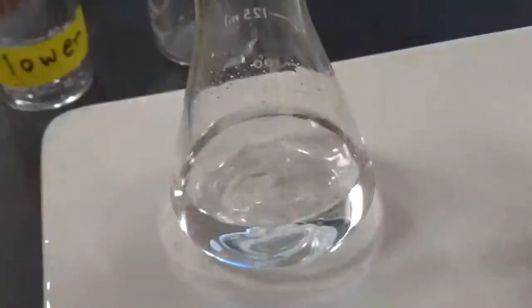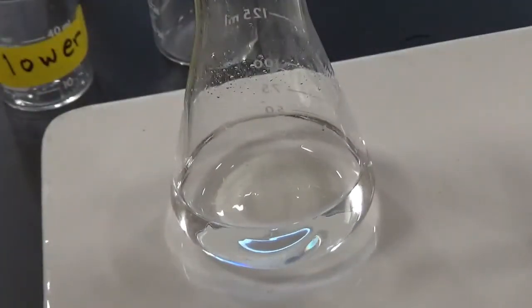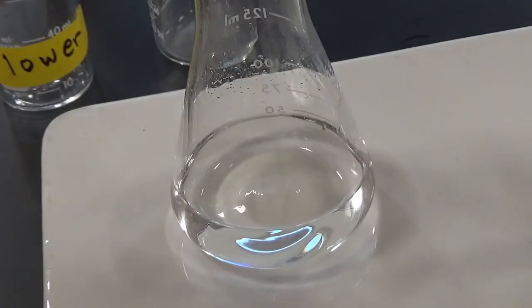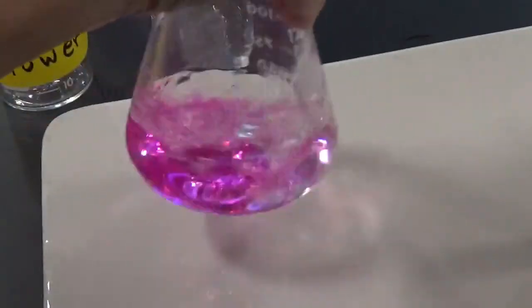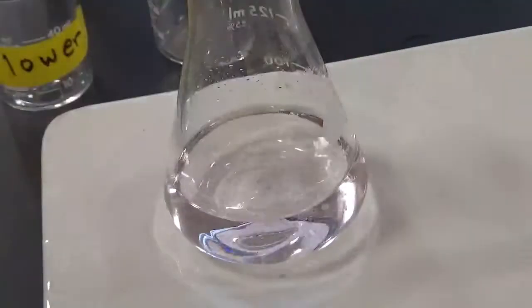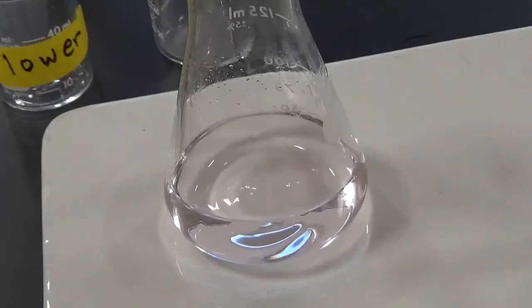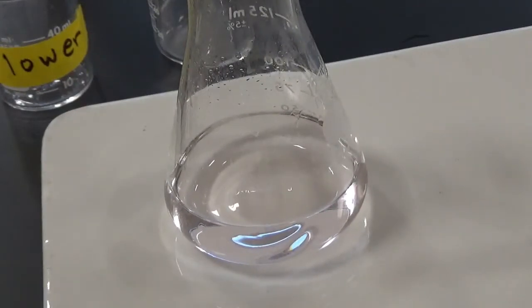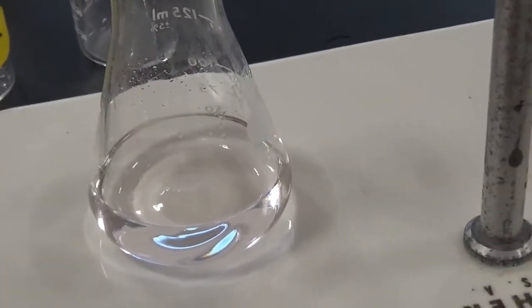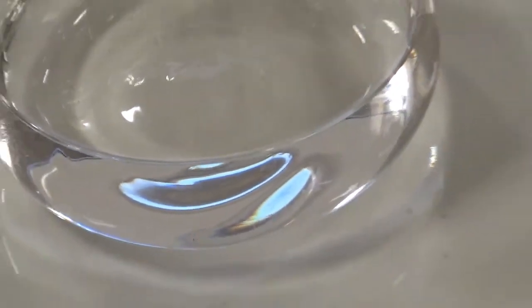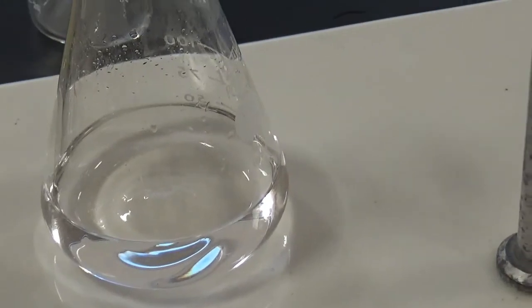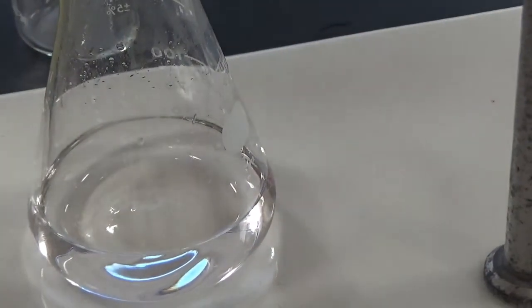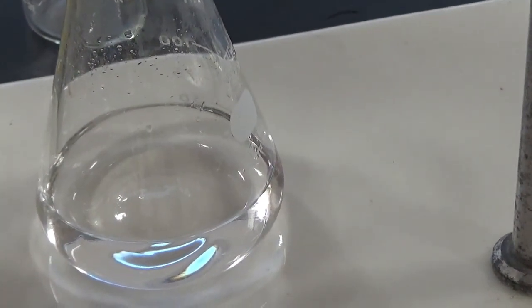Ooh, that was really close. I think I am done. That is a very faint pink. Not sure you could see it on the camera. Maybe I'll put another half a drop just to let you see it. Watch now, 3 drops will go in.